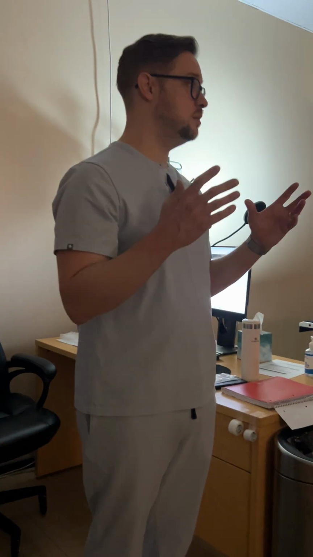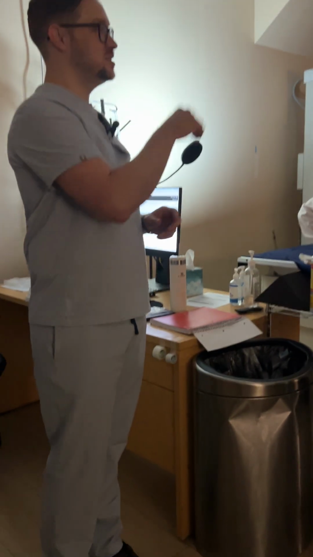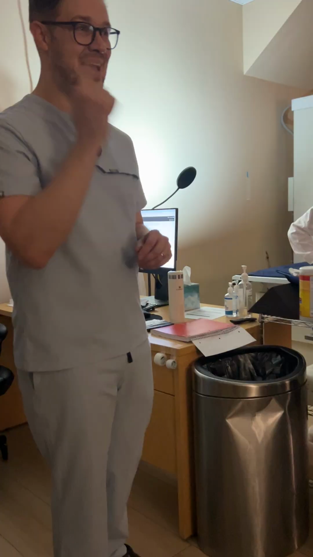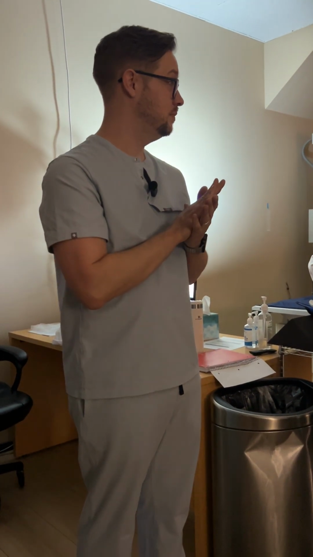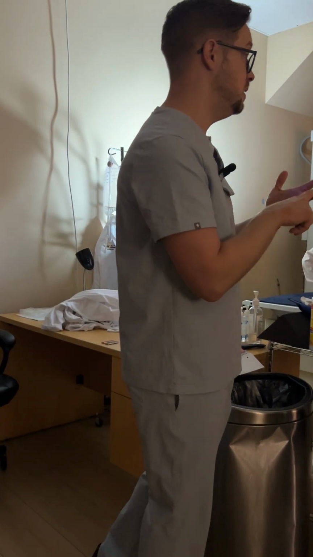KUB. Most of the time it's going to be an acute abdominal series. An acute abdominal series, or AAS, includes a PA chest, an upright abdomen, and a KUB. Okay? Questions? Make sure you know that. What was the three again? PA chest, upright abdomen, KUB.